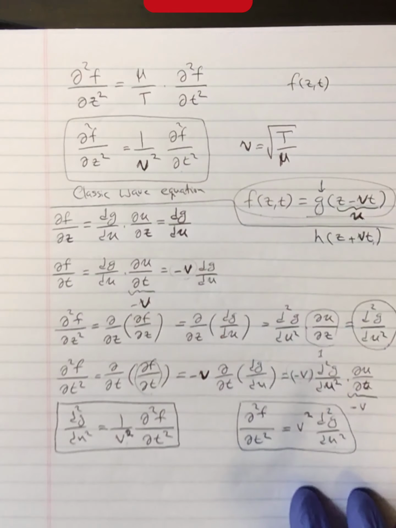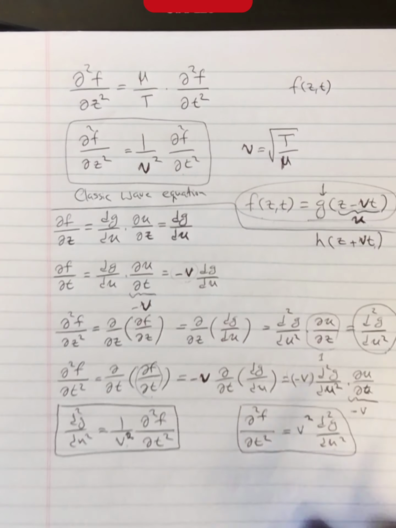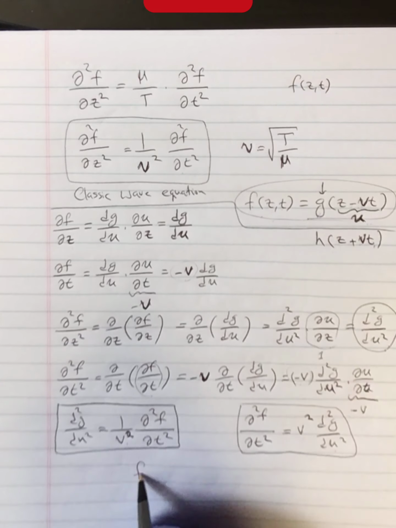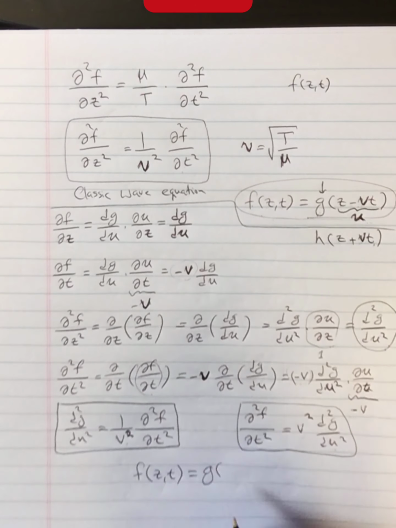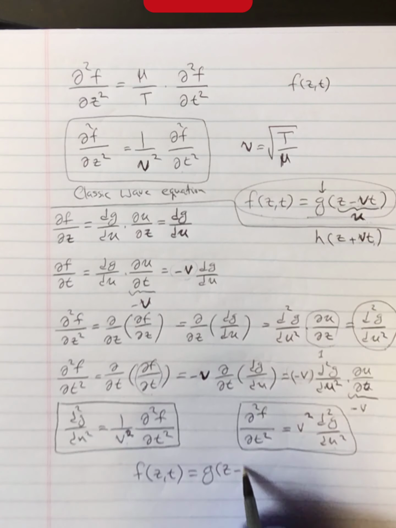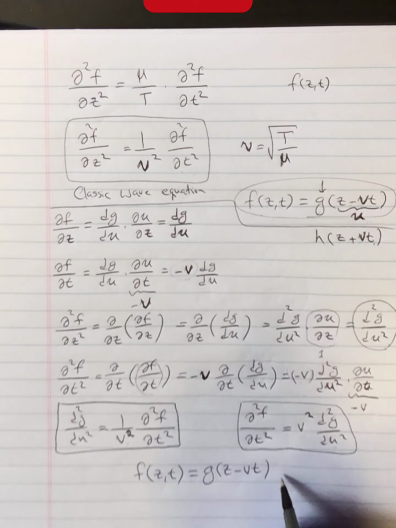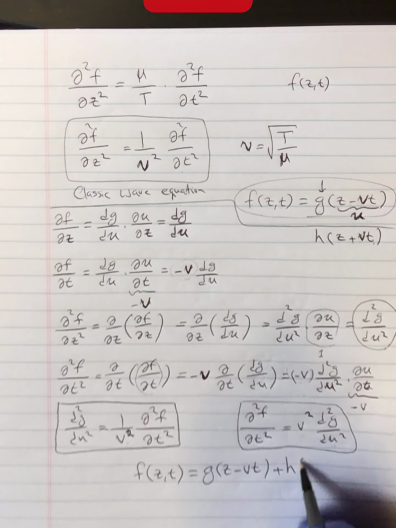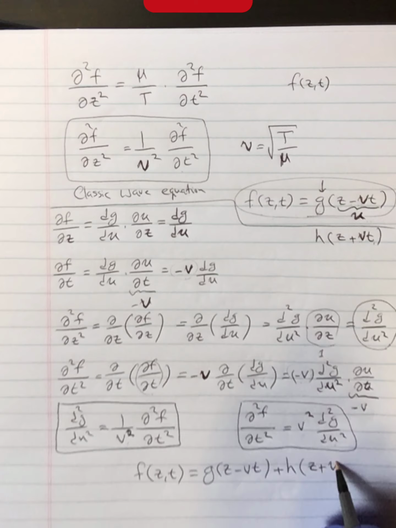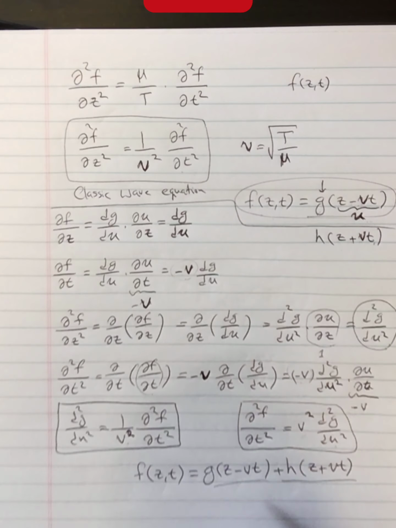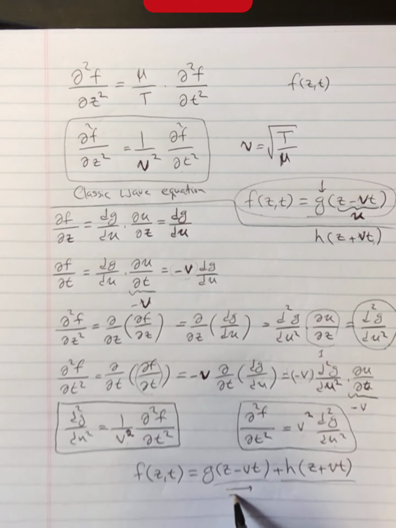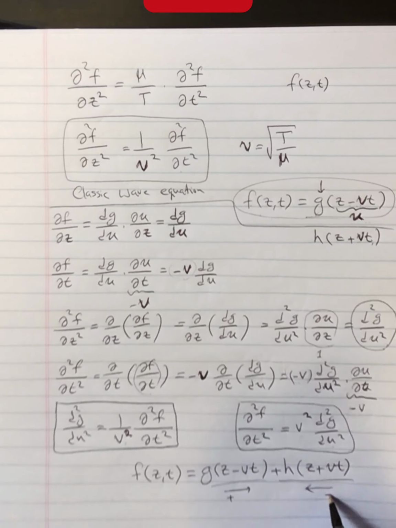So the general solution for the wave equation can always be written in terms of f of z,t being one function g of z minus vt, plus another function of z plus vt. And that takes into account that waves can go both in the positive direction and also travel in the negative direction in the same medium.